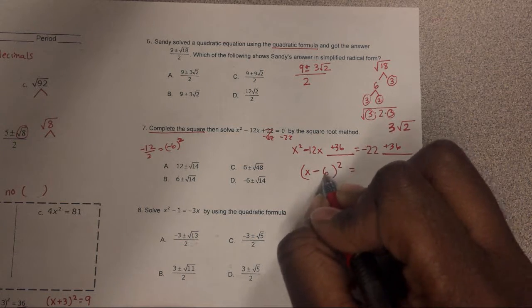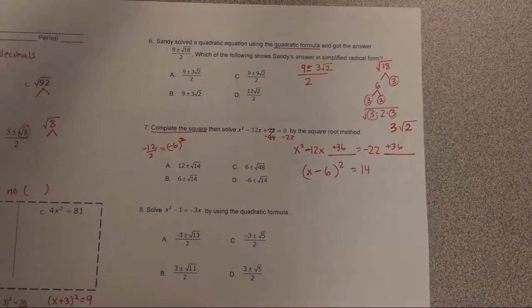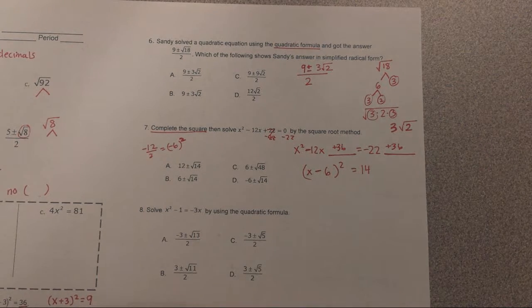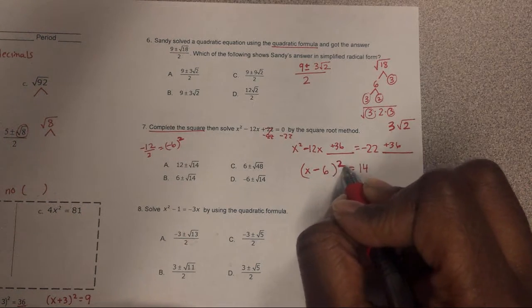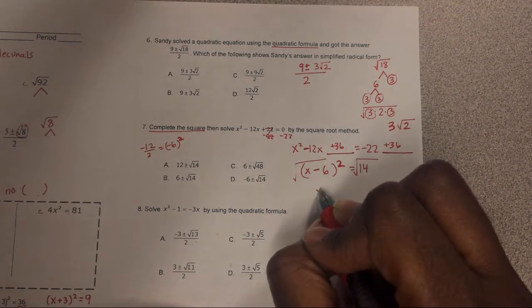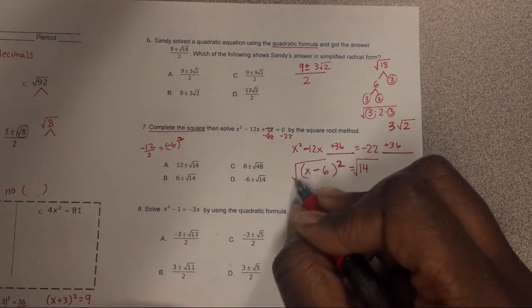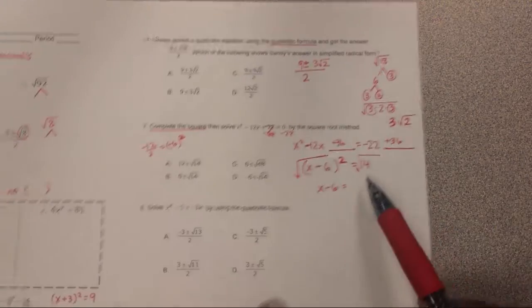And half of that is 6. And this becomes a 14, if I remember from the other class. Yep, 14. Now we're at the step where how do we get rid of the power of 2? Square root both sides. So we got x minus 6, because the square root cancels the square, equals square root of 14.